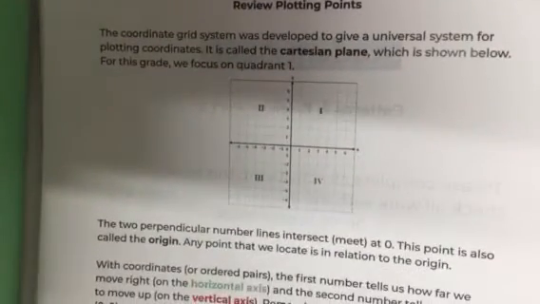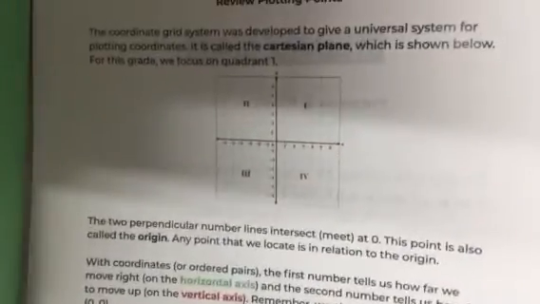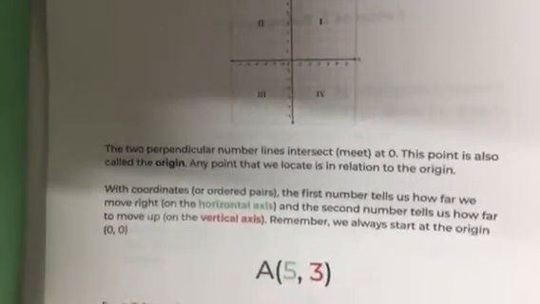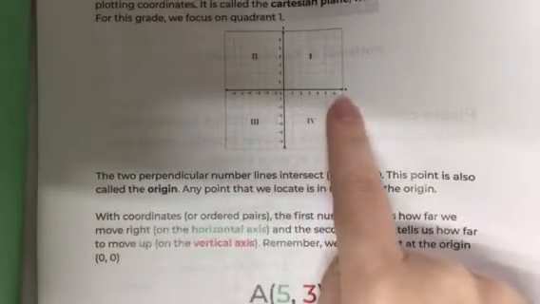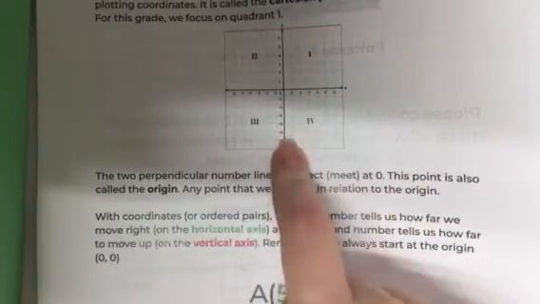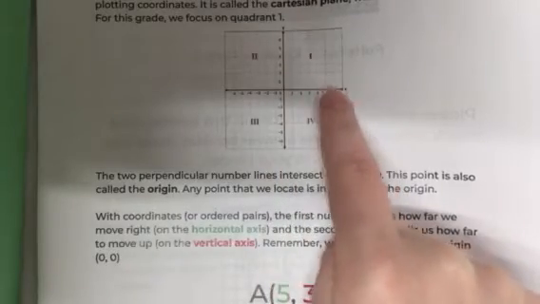So the coordinate grid system, I believe you guys have done some things in the past where you had to plot points on a coordinate grid. So this first section is just a review. So this being your horizontal or x-axis, this being your vertical or y-axis, and we always go this way first and then up.